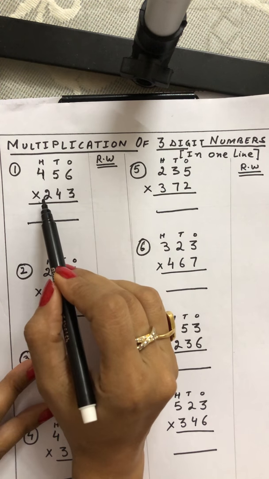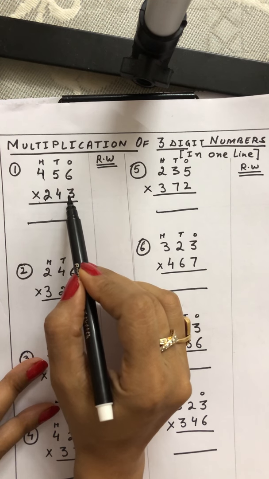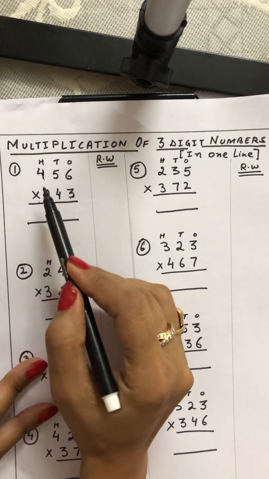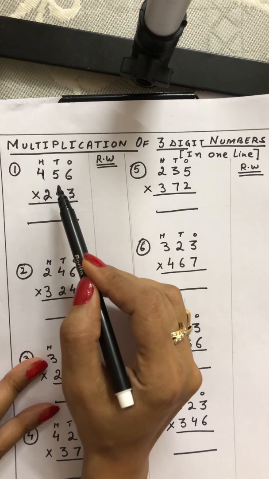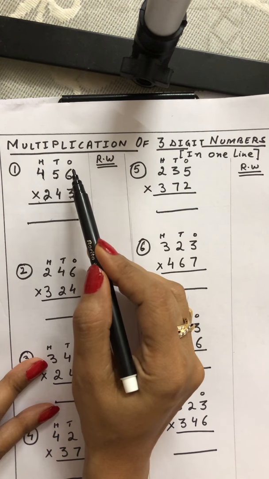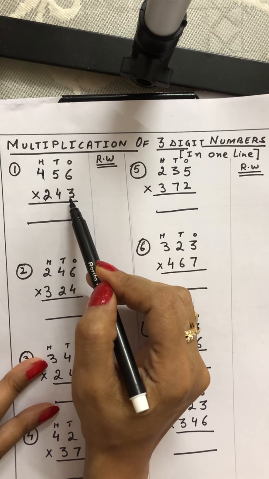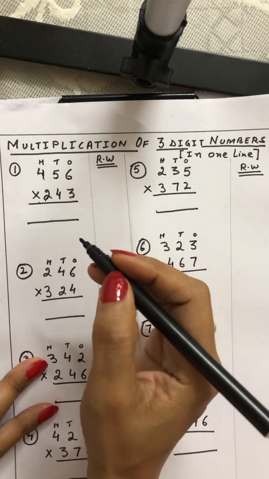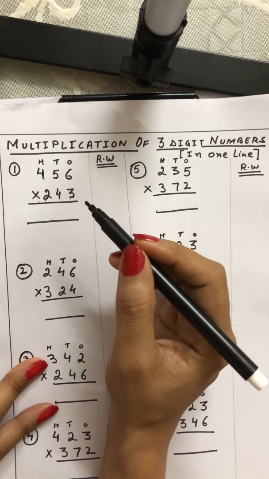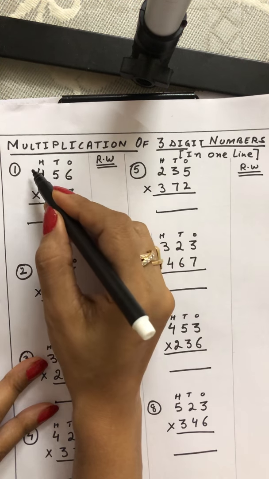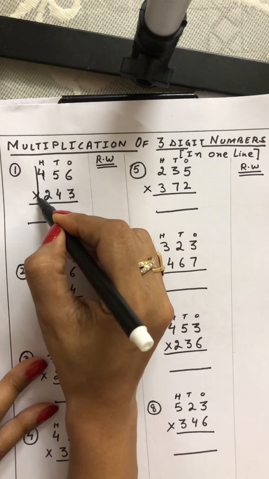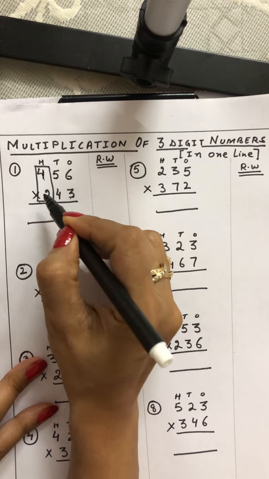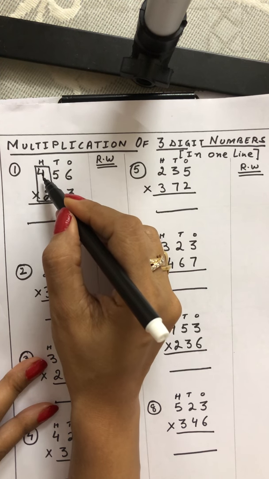456 multiplied by 243. My 4 and 2 are in the hundreds column, 5 and 4 are in the tens column, and 6 and 3 are in the ones column. See, how we start this multiplication is, first we will multiply the digits which are in the hundreds column. That is, we will multiply 4 and 2 vertically. This is called vertical multiplication.